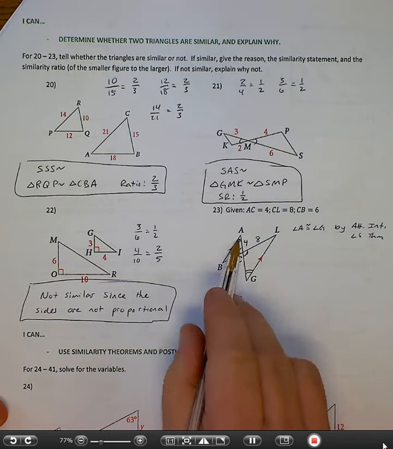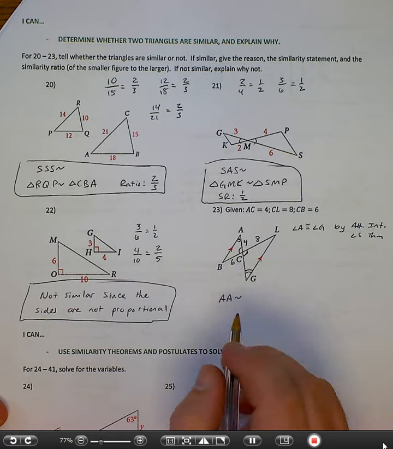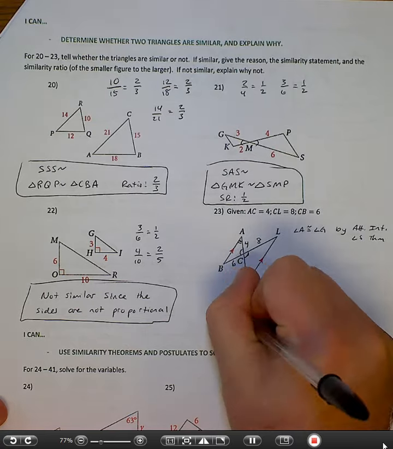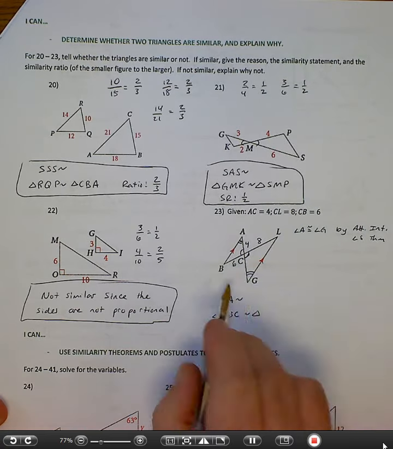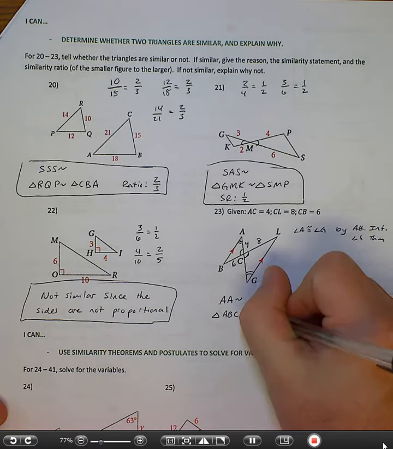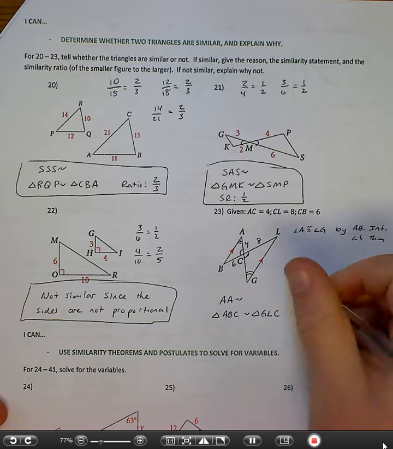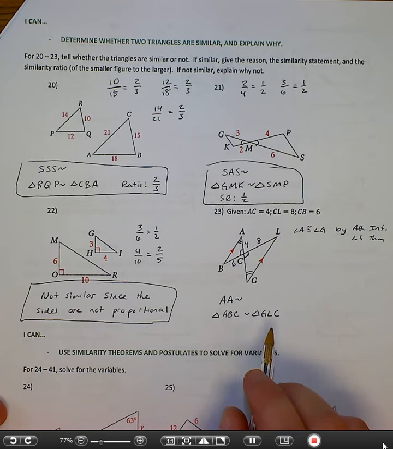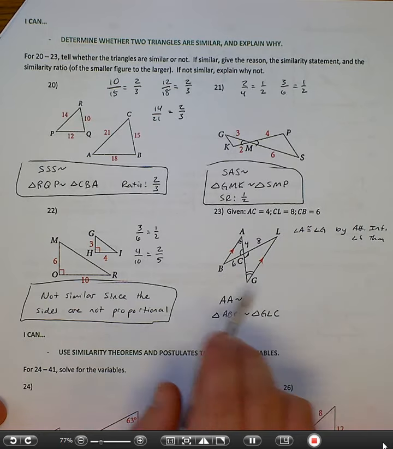Angle-angle similarity. So that means triangle, I'll say ABC, is similar to triangle. I named A first, so I need to name G first, GLC. And then the similarity ratio. Now that's why I gave you this stuff right here. What matches up? Okay, well look at the angles that are marked.